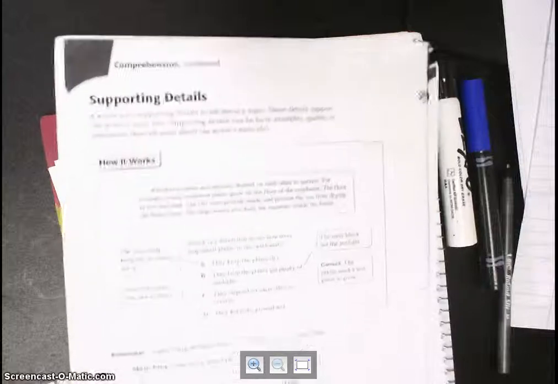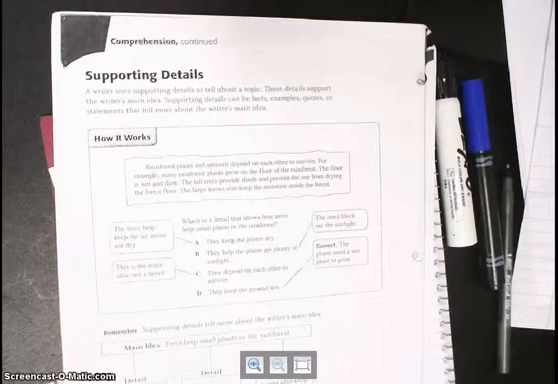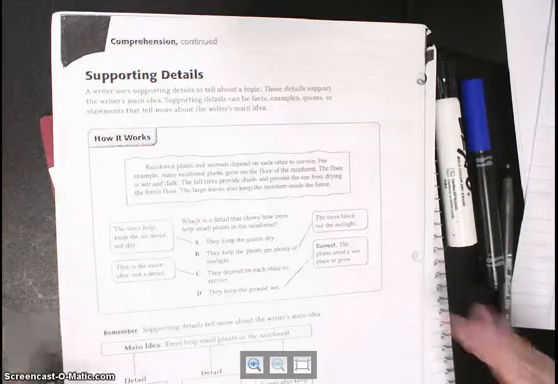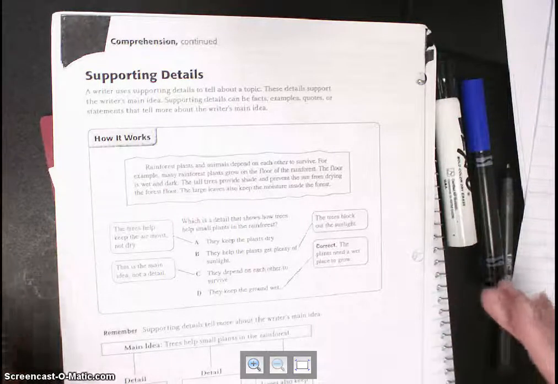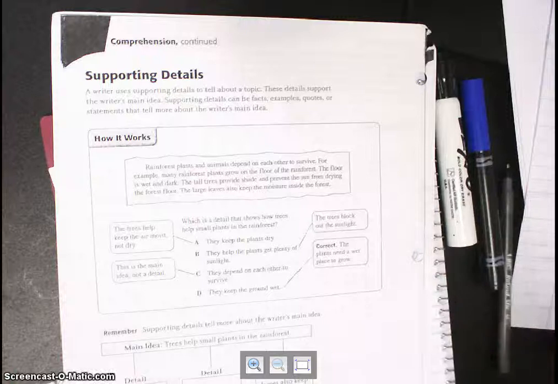Let's look at supporting details. So a writer uses supporting details to tell about a topic. These details support the writer's main idea. The supporting details can be facts, examples, quotes, or statements that tell more about the writer's main idea. So if you can find the main idea, then you can find the supporting details. So here's how it works.